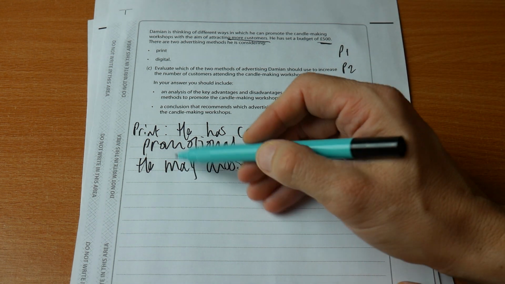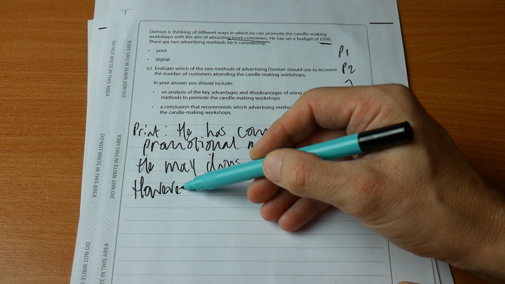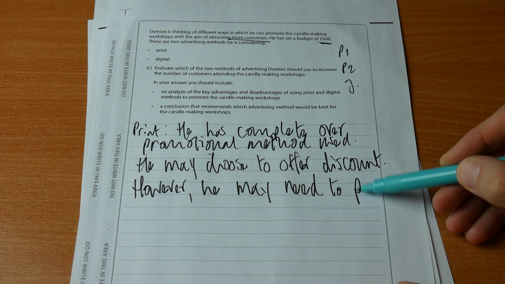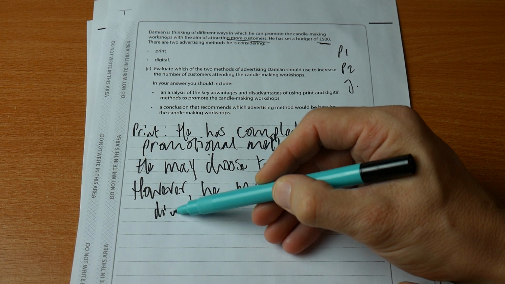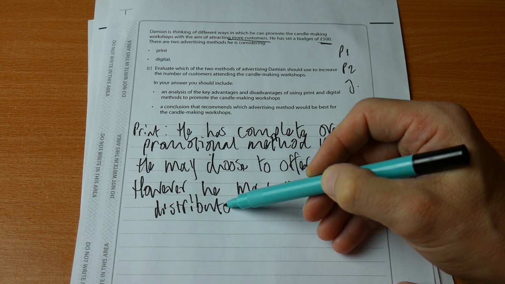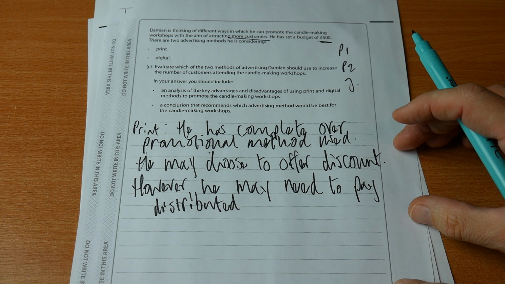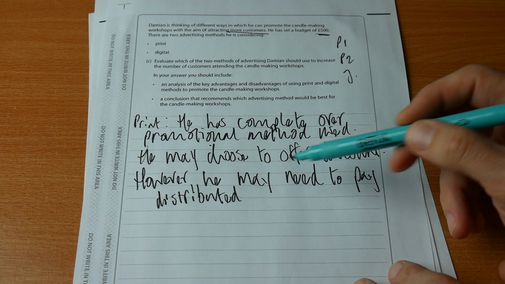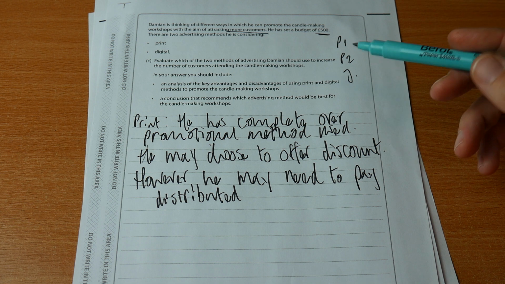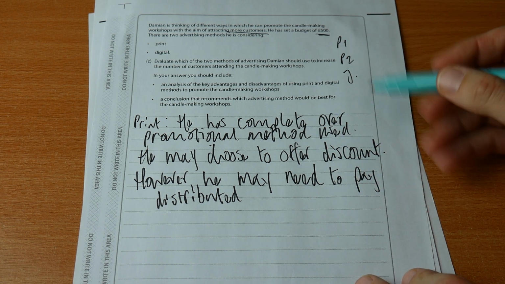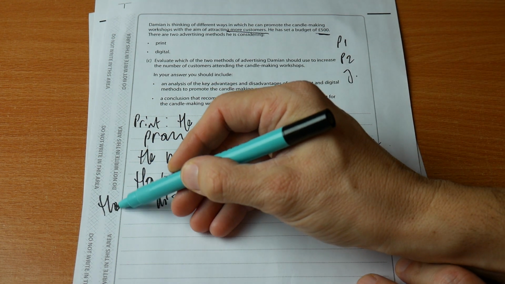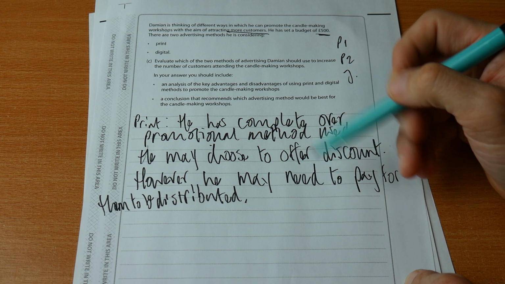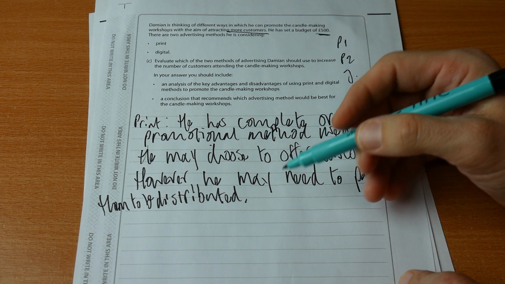Okay, now the downsides, however, he may need to pay someone to distribute these. Okay, because they do need to be distributed. Ultimately, he needs to get an email base together, doesn't he, so he can reach his customers that keep coming to his classes, and also try to attract others. It's far less costly to build up your following like that, but that takes time. However, he may need to pay for them to be distributed. Okay, so he may need to hire someone to sort that out for him. And they can, of course, go out of date quite quickly.